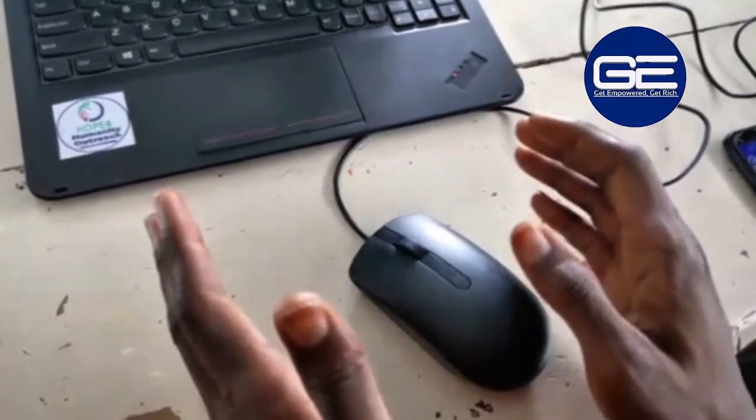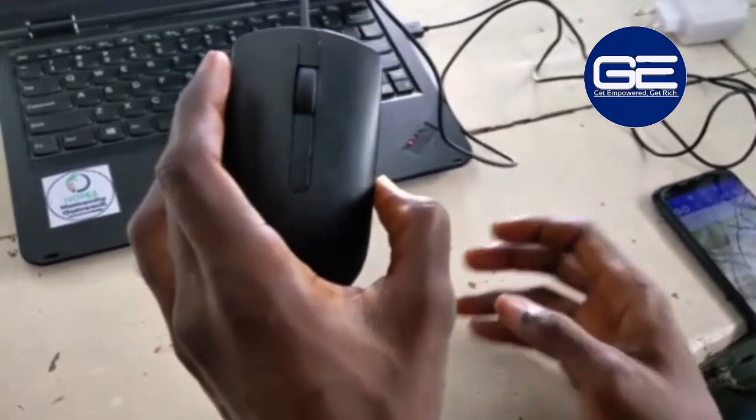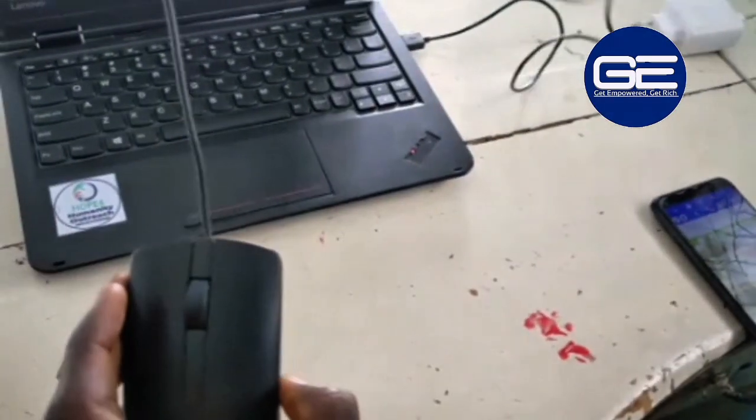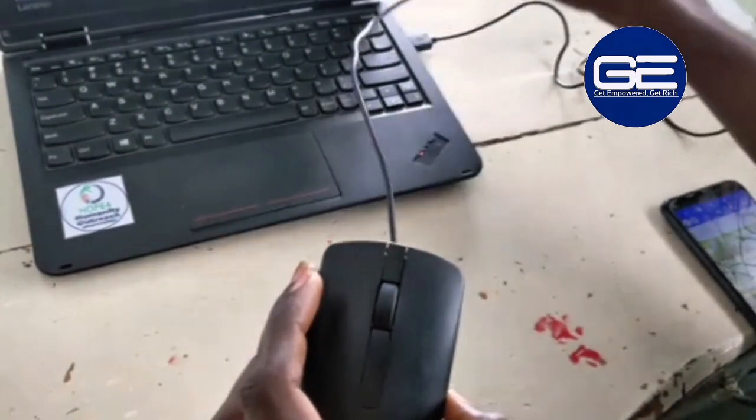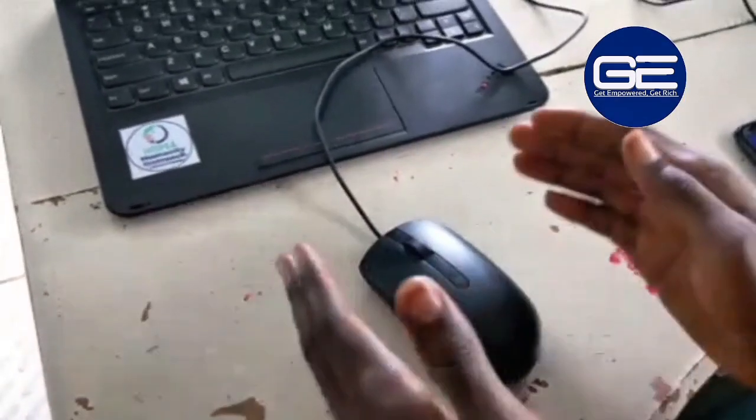Okay, so now you're going to learn how to use your mouse. Very important. So there are two types of mice. We have the wired mouse, which is this one with a cable connected to your PC, and the wireless mouse, which uses battery.